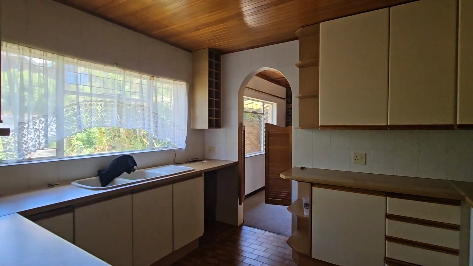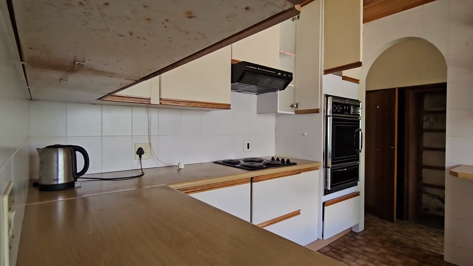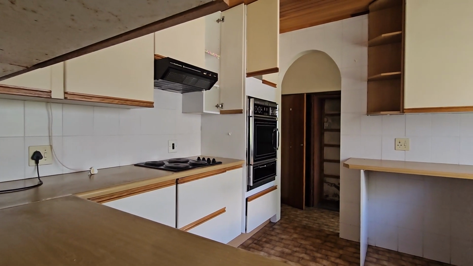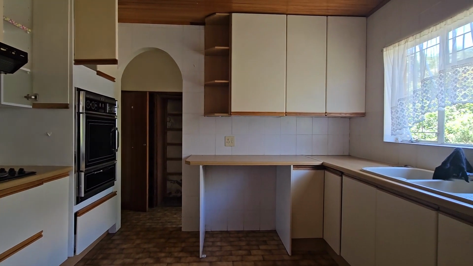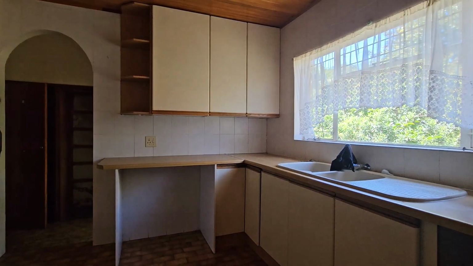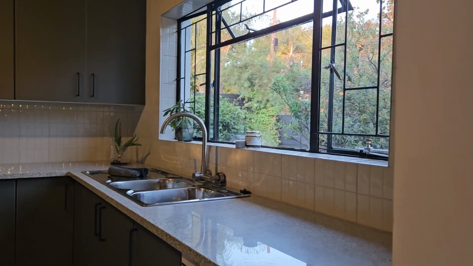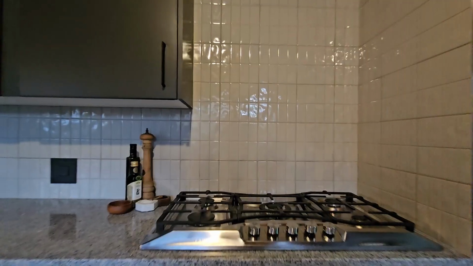In this property, the kitchen was not as bad as we normally find. And what I mean by that is all of the skeletons in the kitchen were possible to reuse. They weren't rotten, they weren't moldy. The only thing that was bad was the countertops, as well as the fronts of the kitchen cabinets.